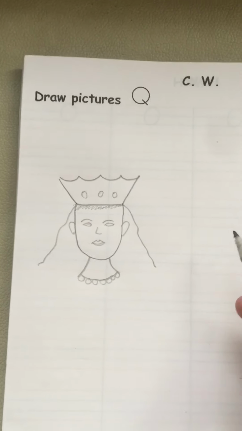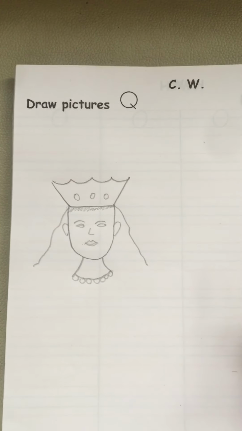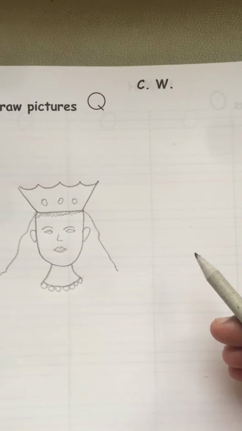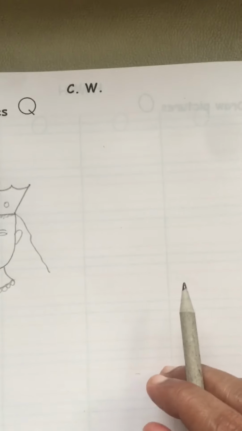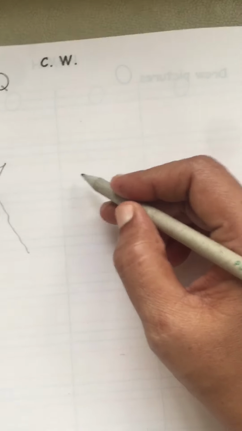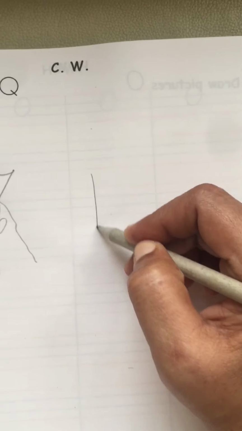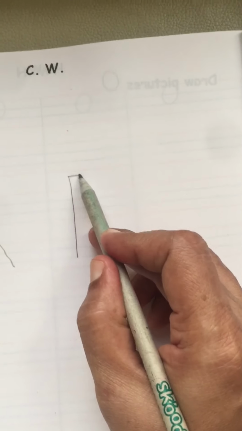Now, when you stand at the bus stop, children, you stand in a line. Or when teacher tells you, stand in a line, let us go to the garden. So when you stand in a line, it is called a queue. When you form a line, it is called a queue. Form a queue, teacher tells. So let us draw the bus stop queue.